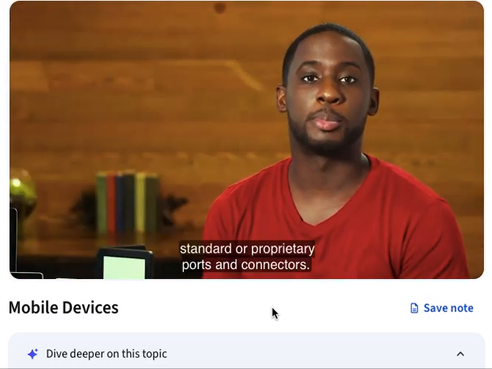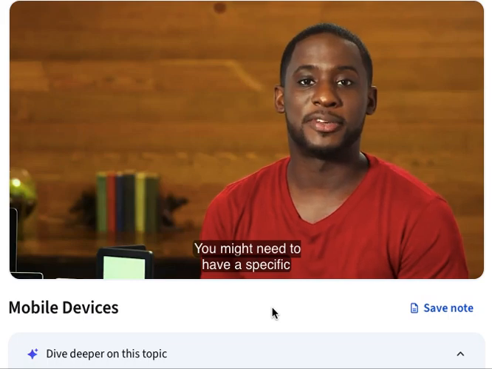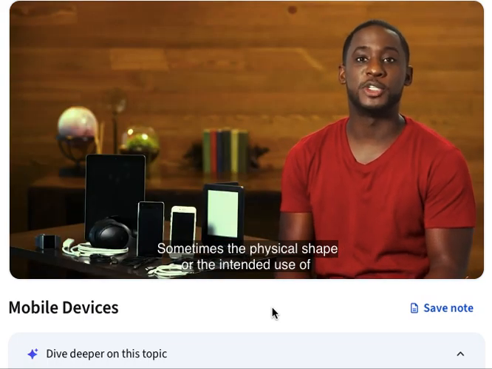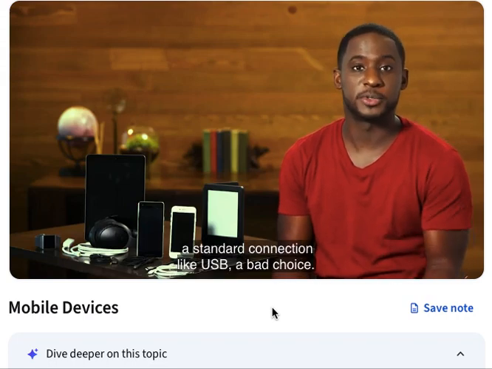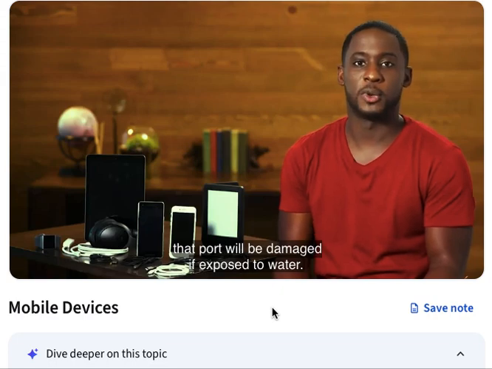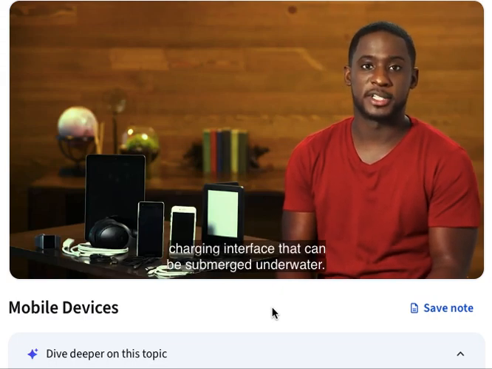Mobile devices may use standard or proprietary ports and connectors. You might need to have a specific adapter or connector for charging a device, or connecting your mobile device to a computer. Sometimes the physical shape or the intended use of the mobile device makes a standard connection like USB a bad choice. For example, say you have a waterproof fitness tracker. If it had a micro USB port, that port would be damaged if exposed to water. So instead, it's designed with a custom charging interface that can be submerged.